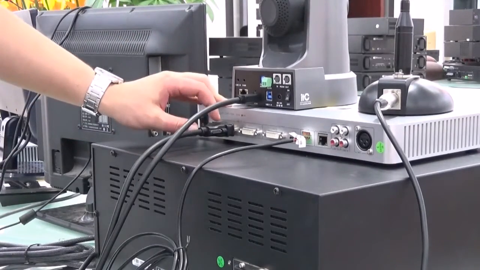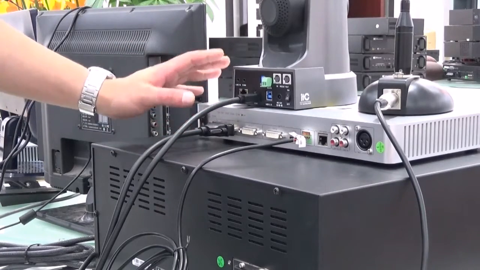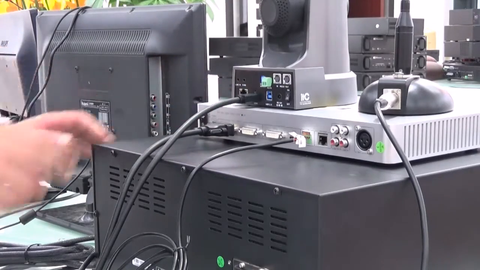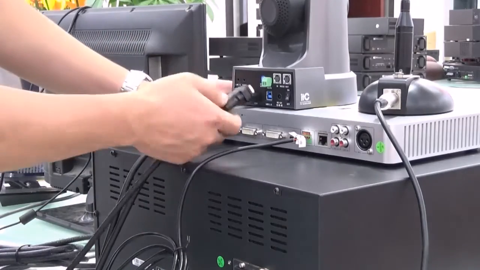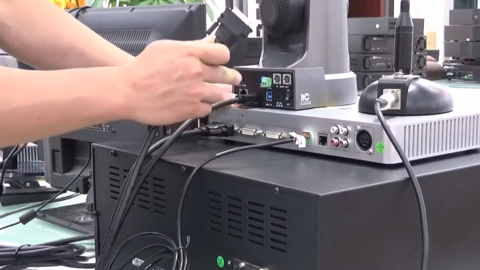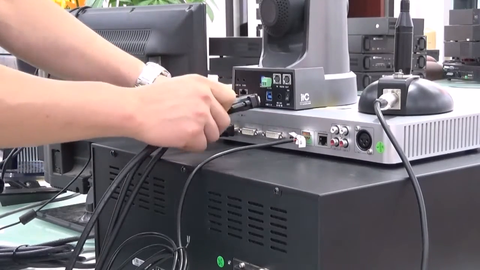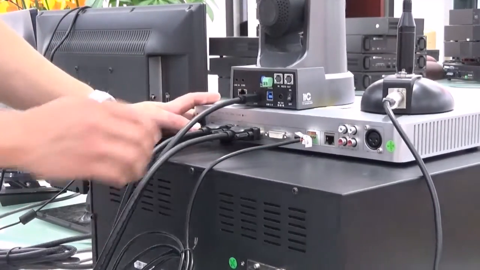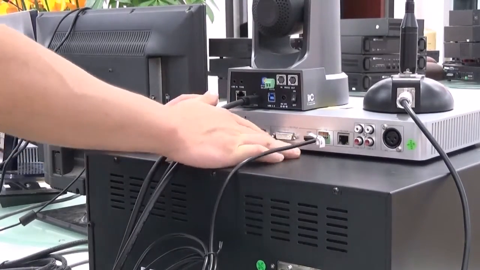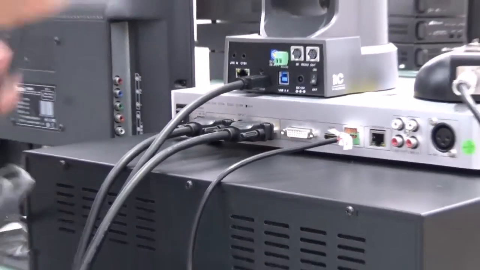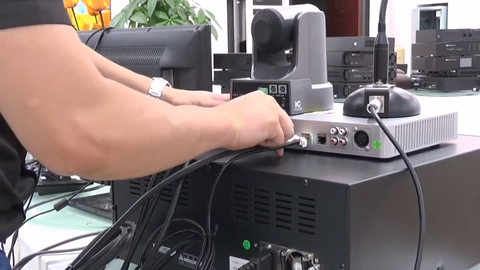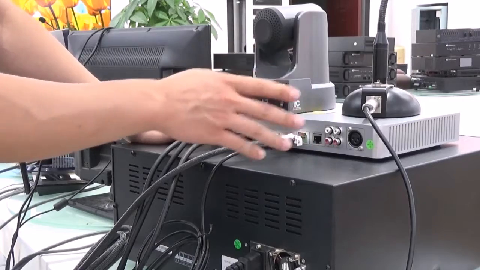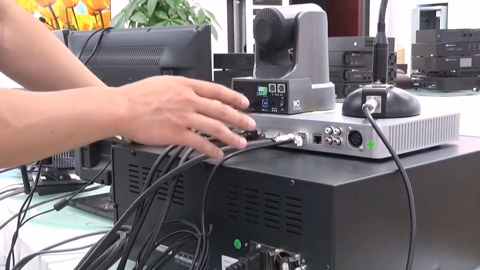And the second DVI input is used for the PC video input. If you want to show the PC video to the other venues, we have to connect this port to the PC. Of course, if you have two cameras, this DVI port can connect to the other camera. You can also see there are two outputs here. One is the DVI output, and the other is the HDMI output. Today we chose the HDMI output to connect to our screen. If you have two screens, the other DVI port can connect to the other screen to show the video.